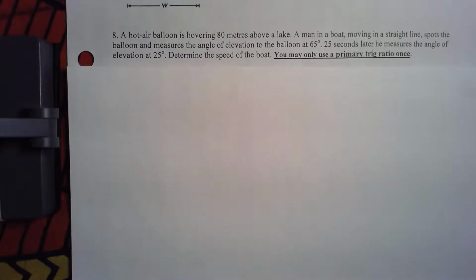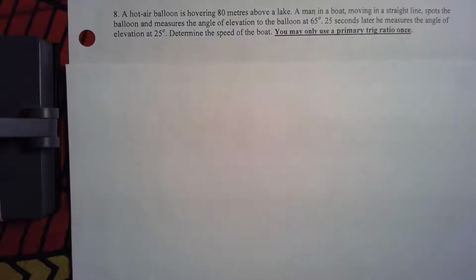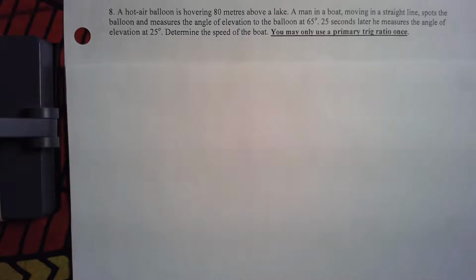All right, so I got a request about question number 8. So here goes. This is question number 8 on the review package, unit 4 review assignment.